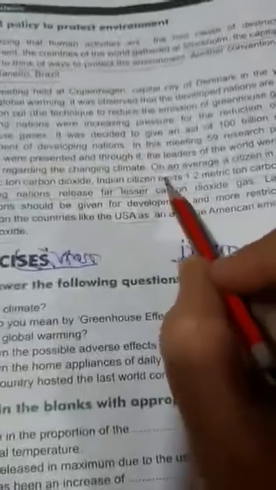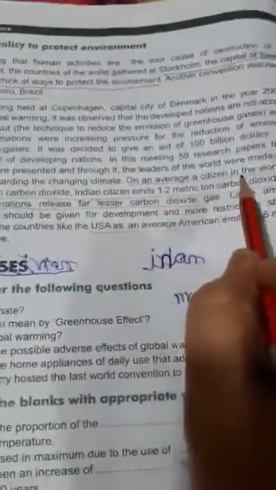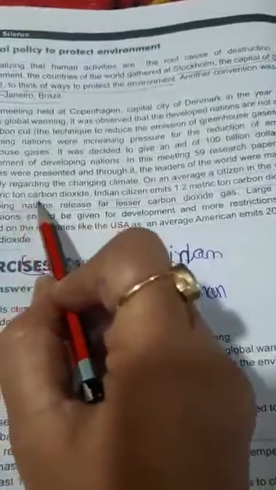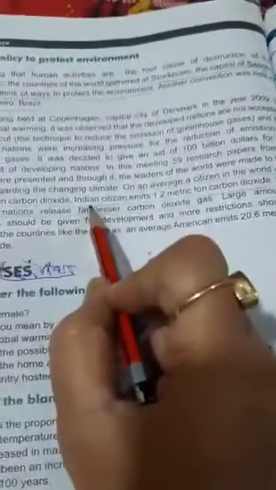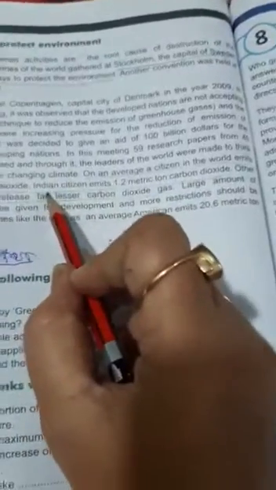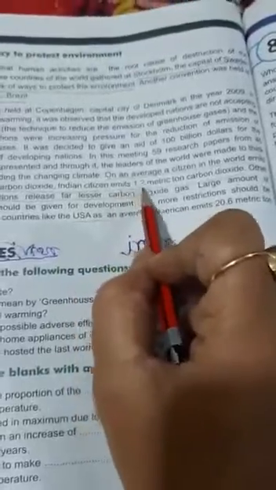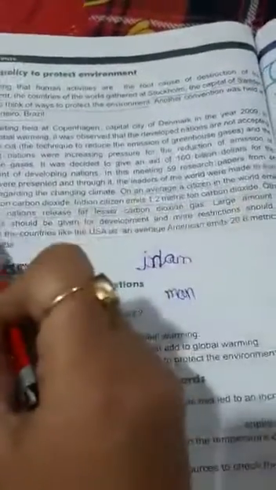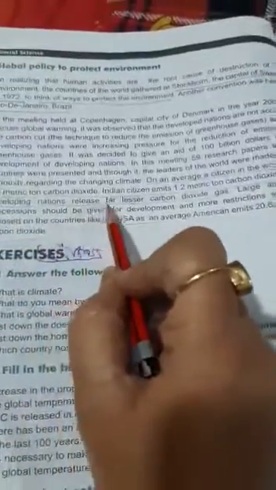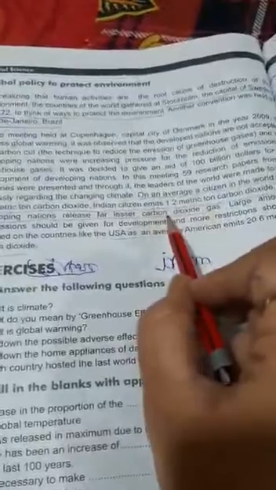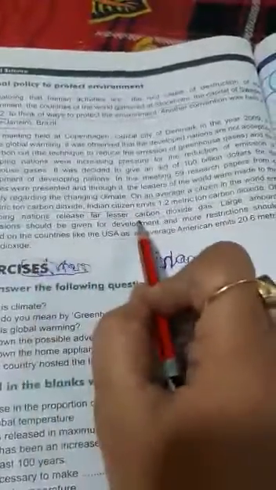Now on an average, a citizen in the world emits 4.5 metric ton carbon dioxide. Now an Indian citizen emits 1.2 metric ton carbon dioxide. Other developing nations release far lesser carbon dioxide gas.